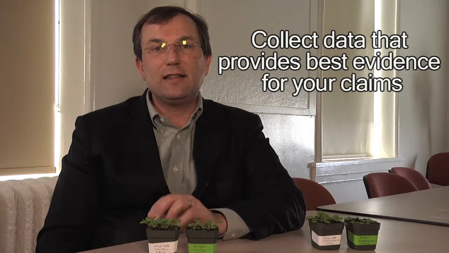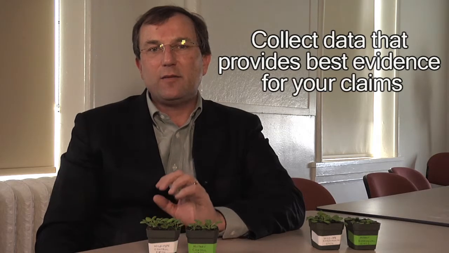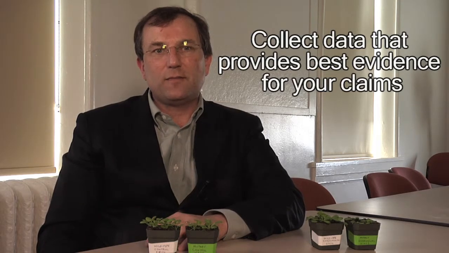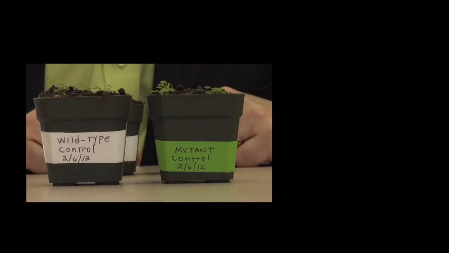Remember, I haven't changed the environment in this group. I just want to see the effects of the genetic change by itself. Record your observations and try to collect data that provides the best evidence for your claims. I recommend putting the 2 pots side by side like this and taking a picture of them, and then writing your observations right next to the photo.